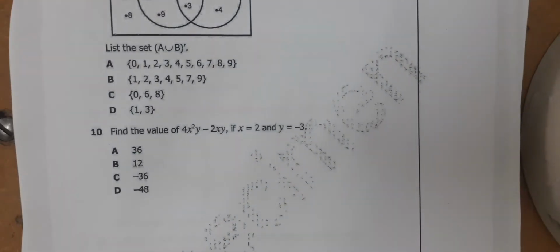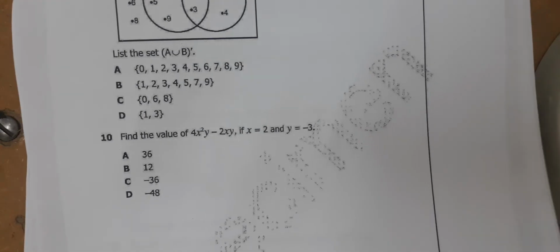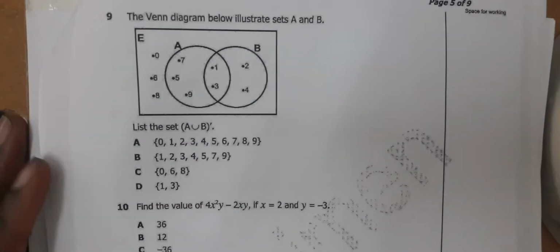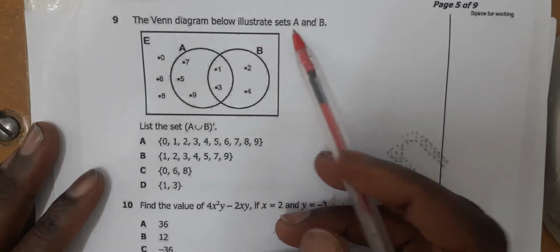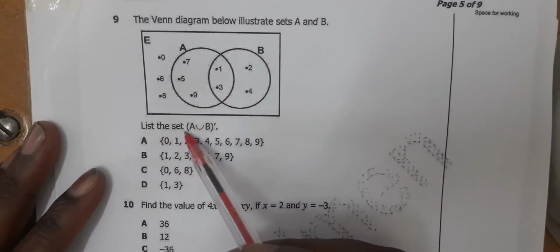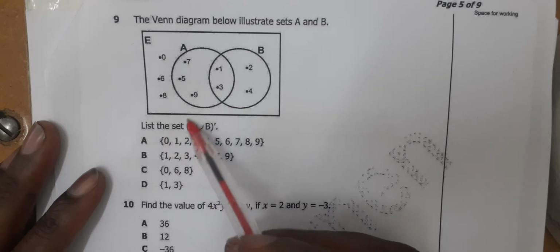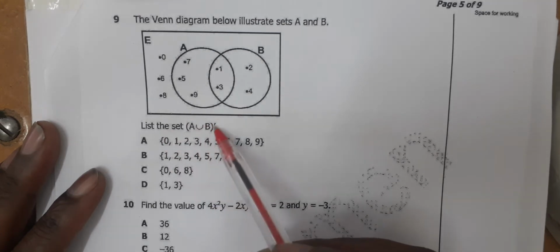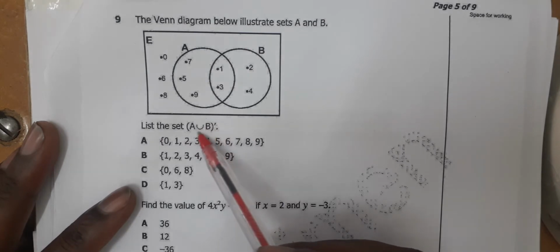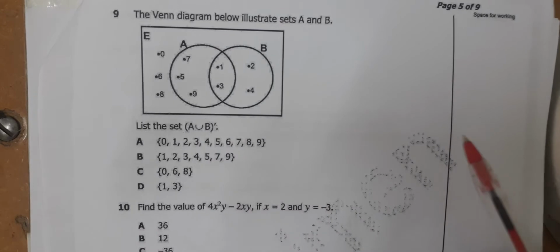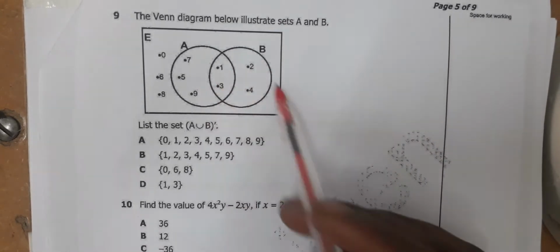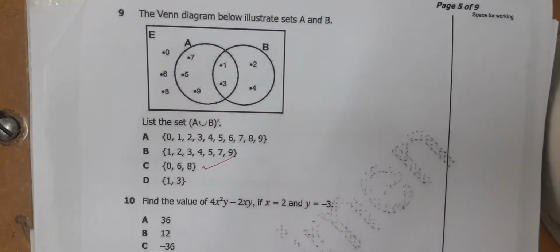We have question 9. The diagram below illustrates sets A and B. List the set (A union B) complement. So we don't want the elements that are found in these two sets. So what are those elements? The elements that are outside these two sets, which are 0, 6, and 8. This is our answer.